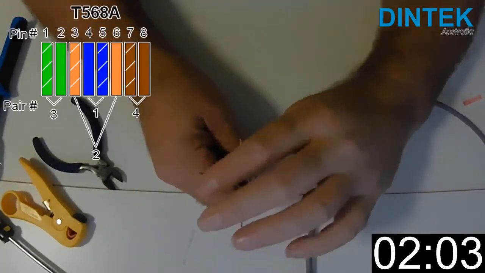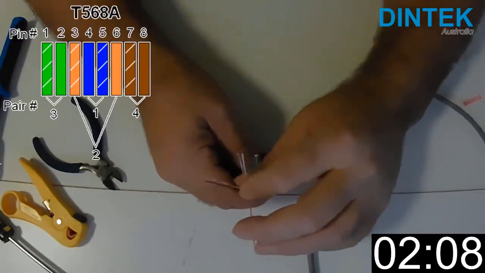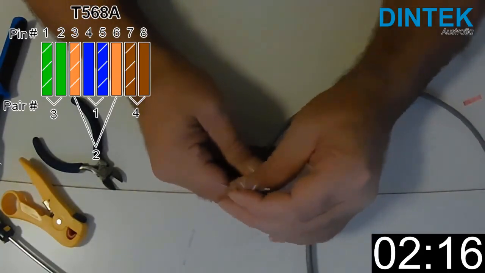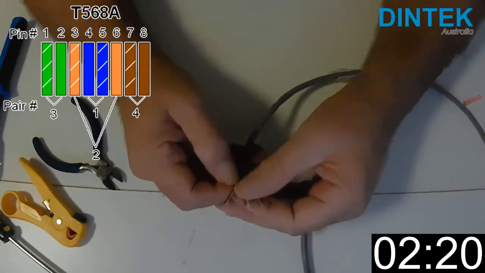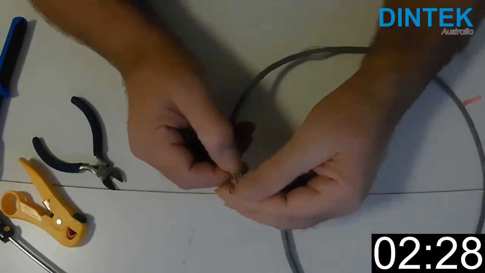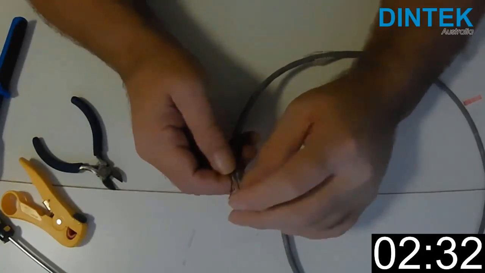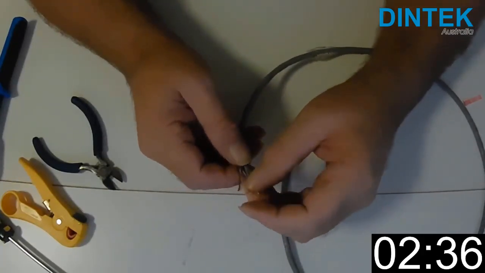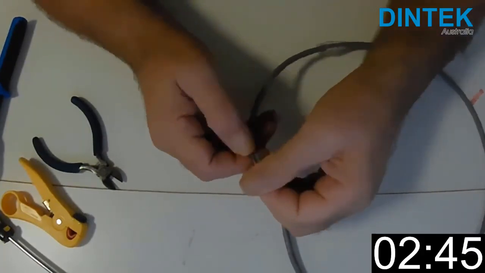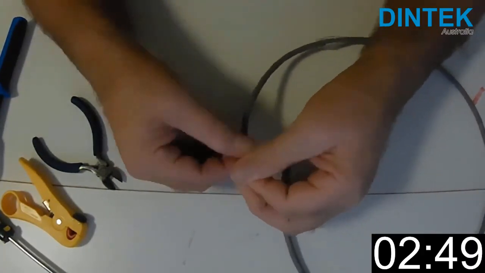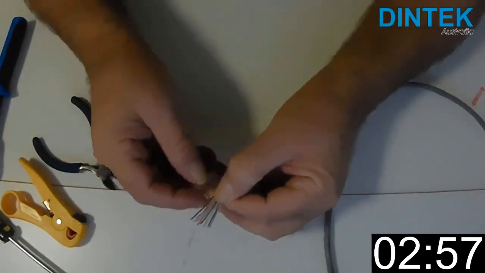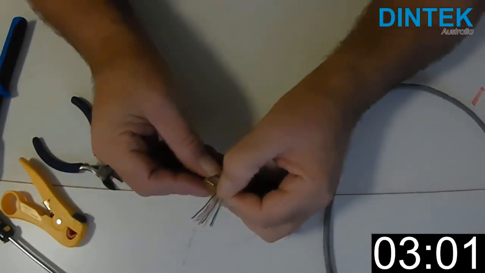Get the wires in the right order. I'm using the T568A standard here, which is the standard we use here in Australia. Next, hold them up to the plug to work out the length we need to cut them.